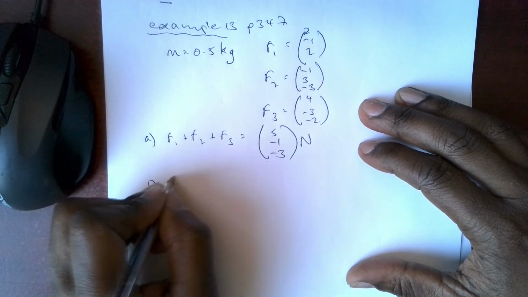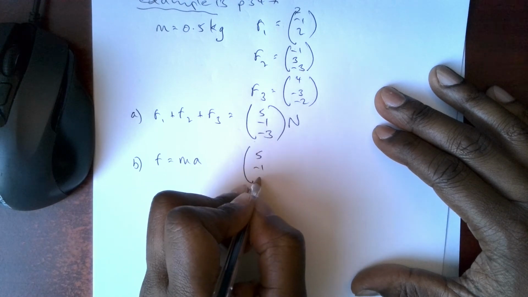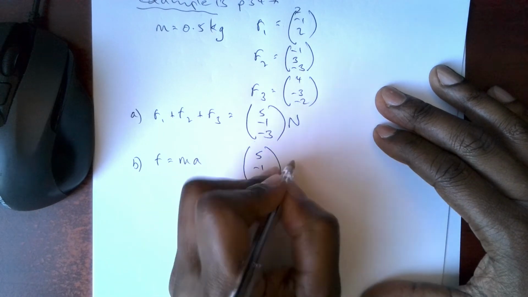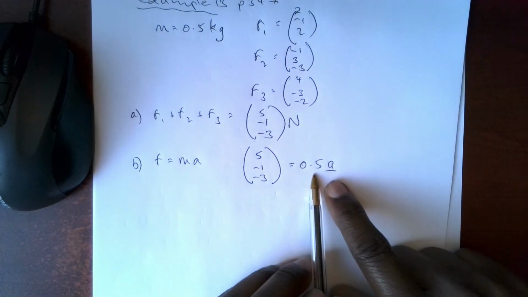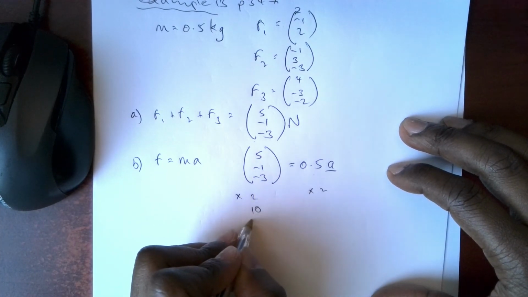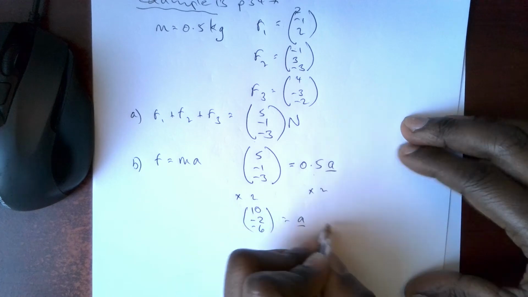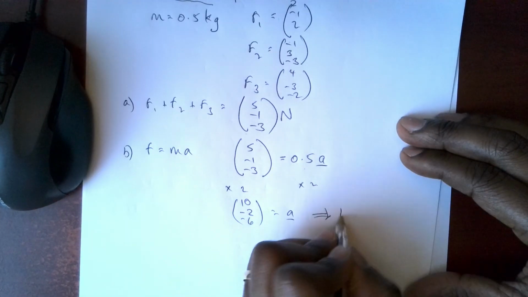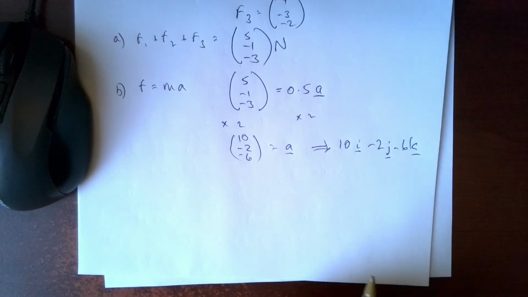So in part B, we can just use F equals ma. So we have a resultant force 5, minus 1, minus 3 equals 0.5 times this acceleration, which is a vector. So if we times both sides by 2, we'll get 10, negative 2, negative 6. So that's a written as I, J and K because we're dealing with mechanics. So 10I minus 2J minus 6K. So that will be the acceleration in meters per second squared, nice and easy.